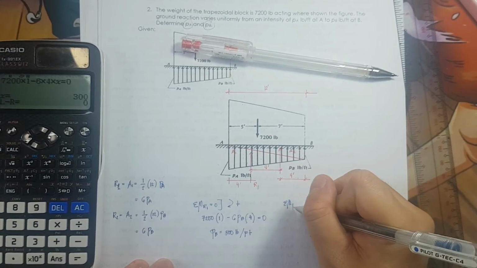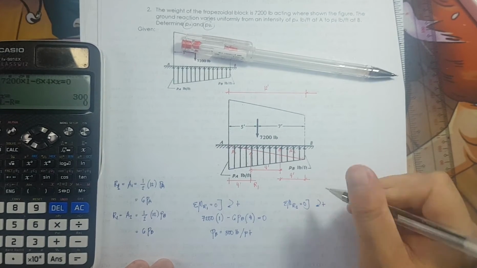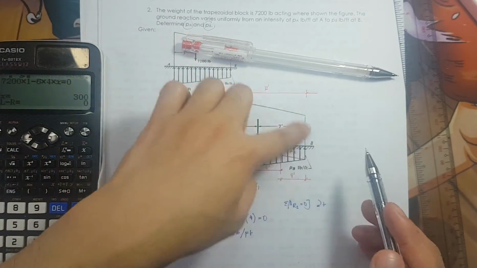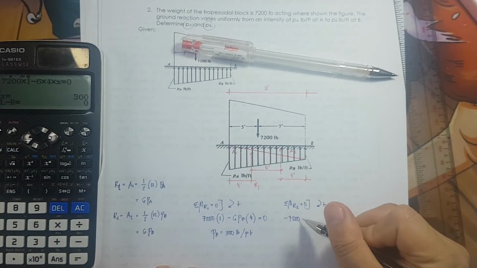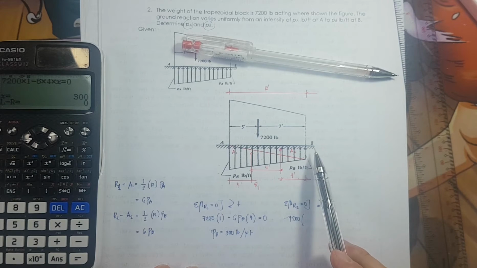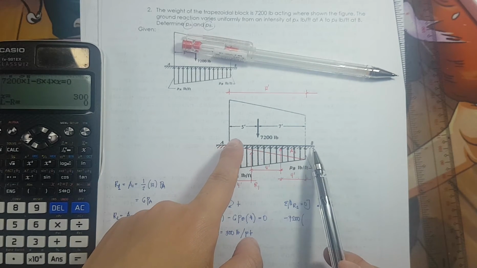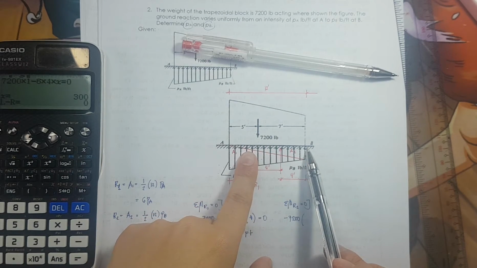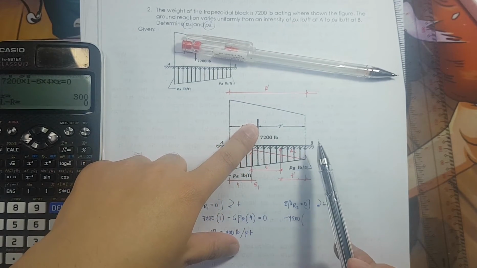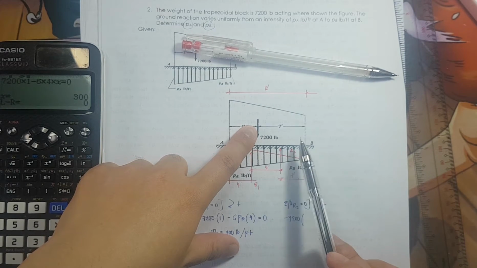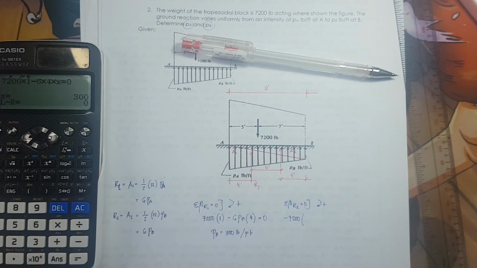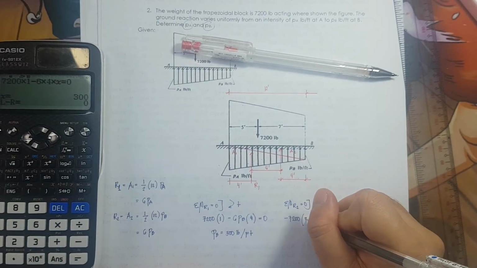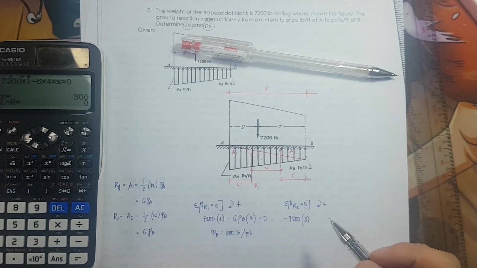Next would be summation of moment with respect to R2 is equivalent to 0. All forces rotating clockwise are to be positive. So we have here 7,200 rotating counterclockwise, so negative 7,200 times a lever arm of. Let's have it from point B. From point B, it is 7 feet. And from point B, R2 is 4. So 7 minus 4 is equivalent to 3. Is that right? Yes, 7 minus 4. So that is 3.